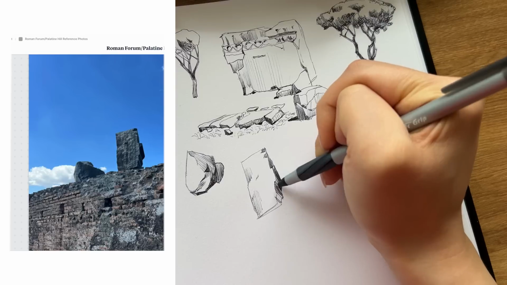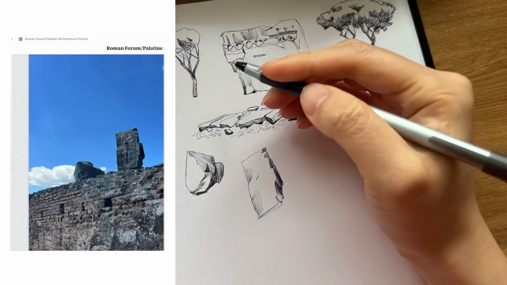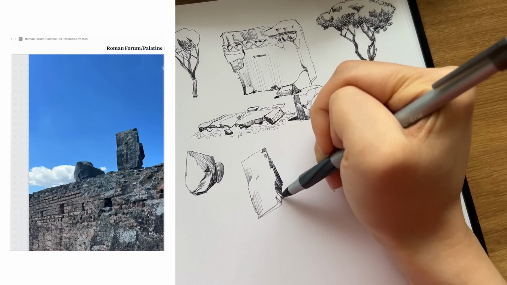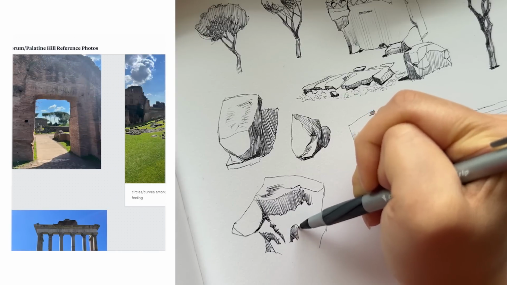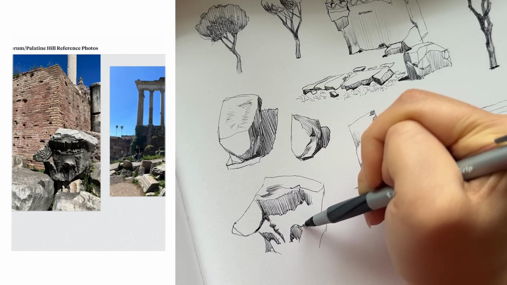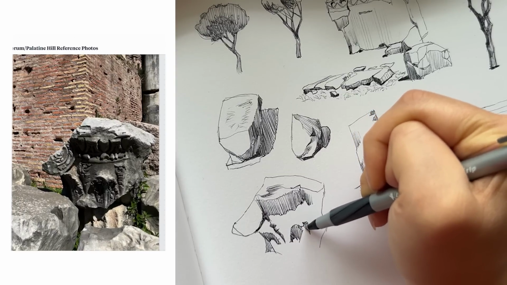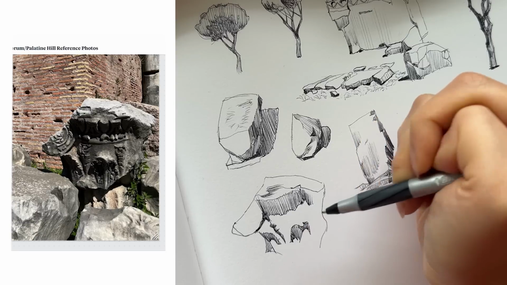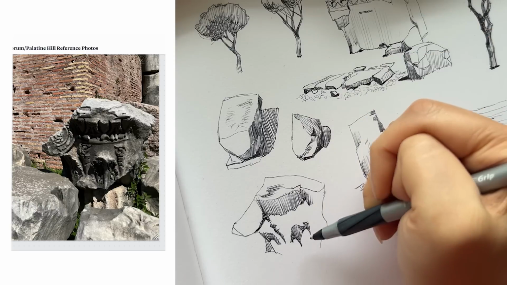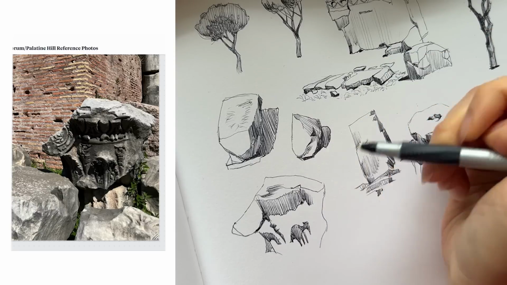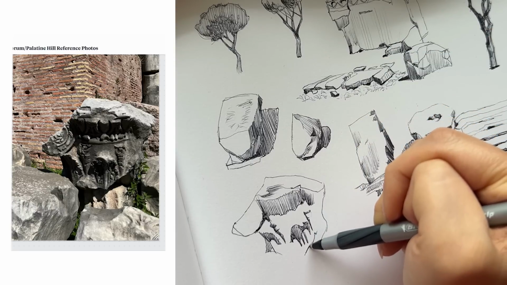So this is where I felt I actually needed to do some studies and fill those gaps, so that when I went to draw the ruin pieces that I wanted to scatter throughout the composition, I would know how to draw those shapes in order to make them look convincing enough.